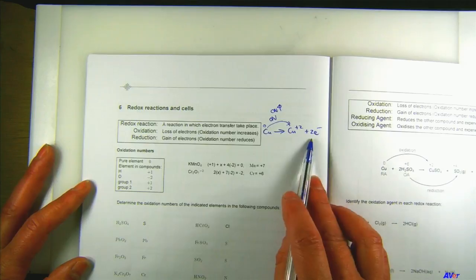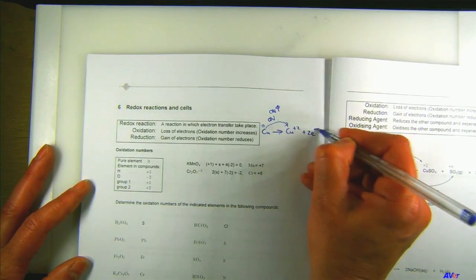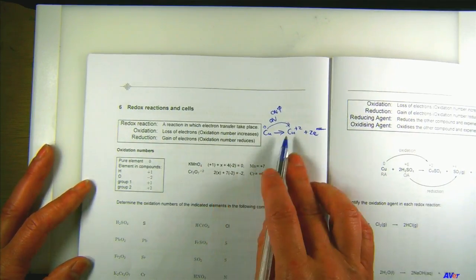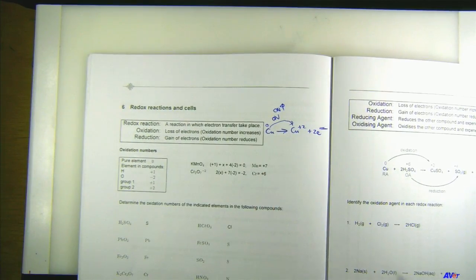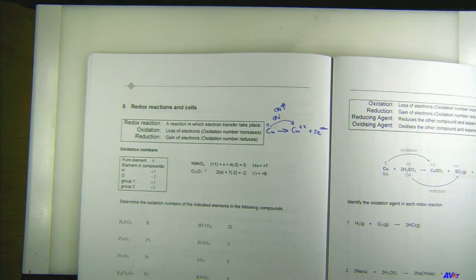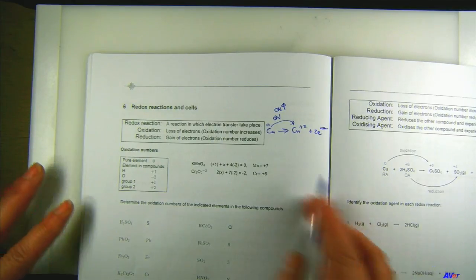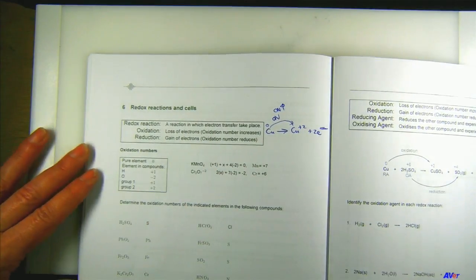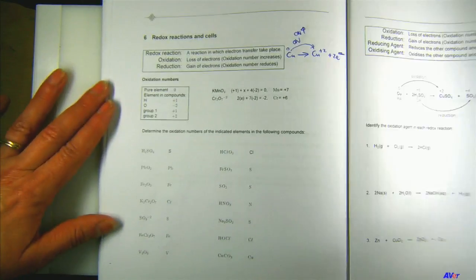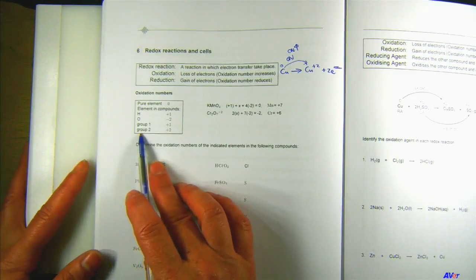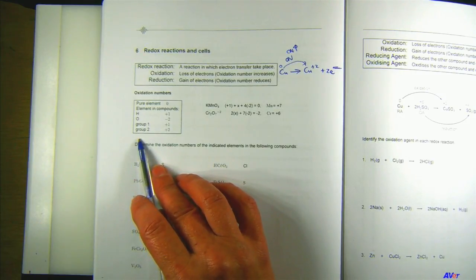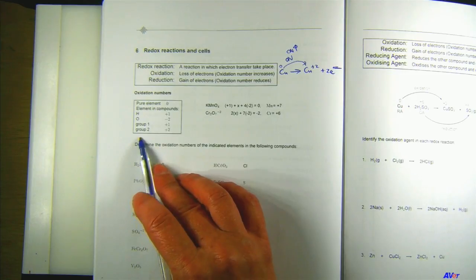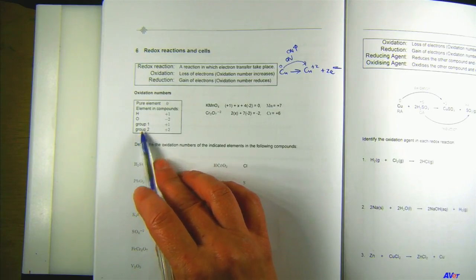Because you are releasing what? Negative things. Therefore, my oxidation number becomes more positive. So having an oxidation number is a nice way to see if this is oxidation or reduction without even thinking about electrons. So first thing we're going to do is assign oxidation numbers. And there's a few rules. Now, most of the textbooks have got the few rules, and then there's a lot of exceptions. But the exceptions you see once in a blue moon, right? Usually it's just the basic rules.